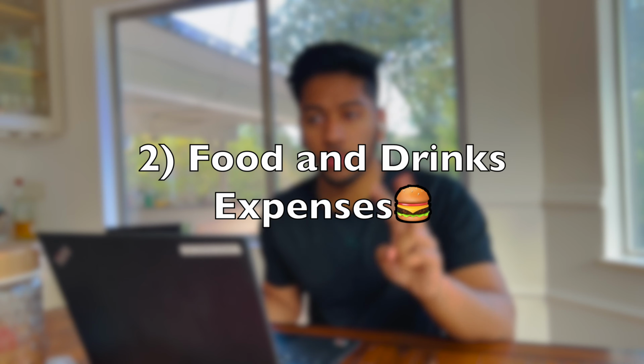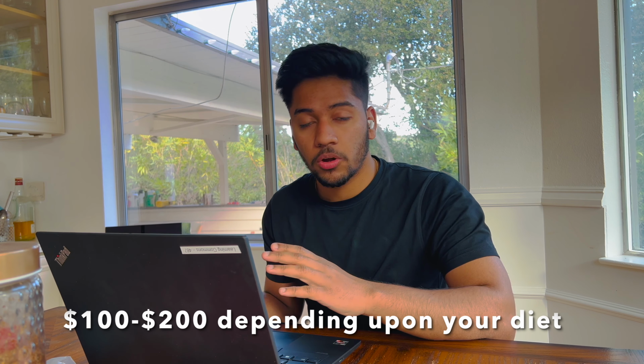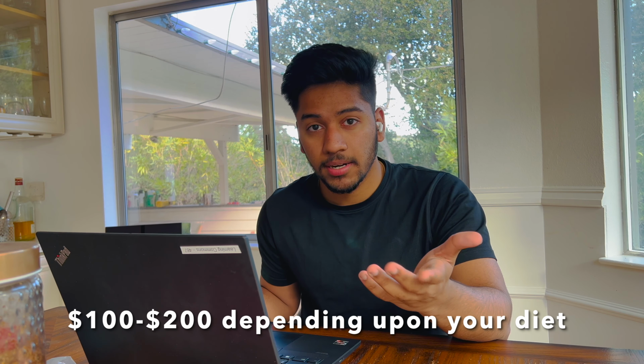Now the second most important thing that accounts for your expenses in the US is your food and drinks. Once you start living here, of course you will be eating something. Generally it can cost you around $100 to $200 depending upon your diet and your appetite, but I will keep it at $150. So let's assume your food expenses are $150.